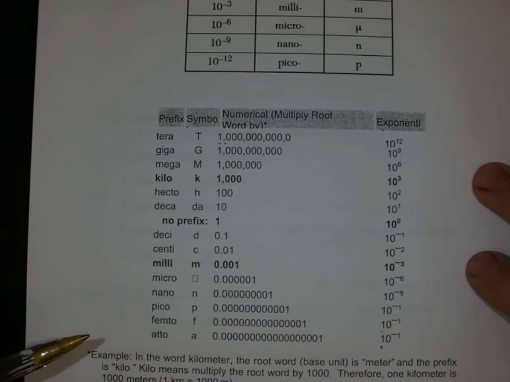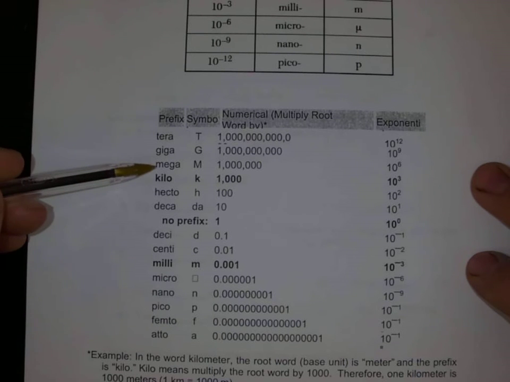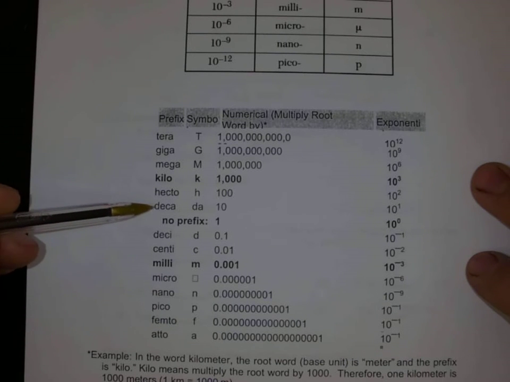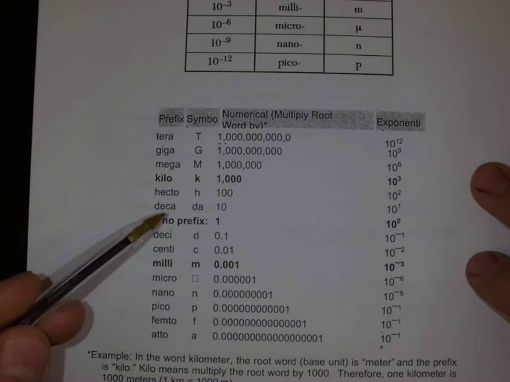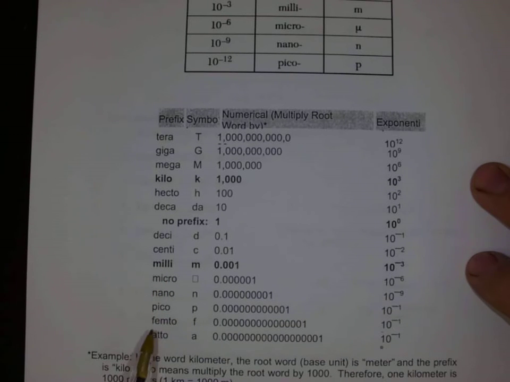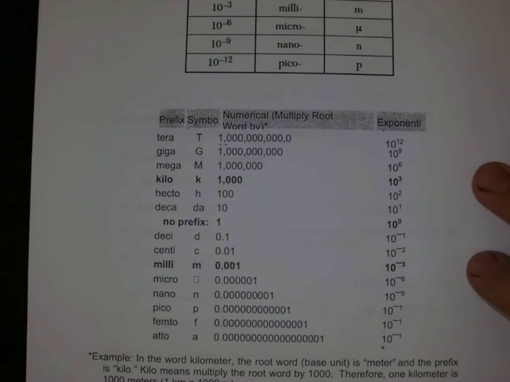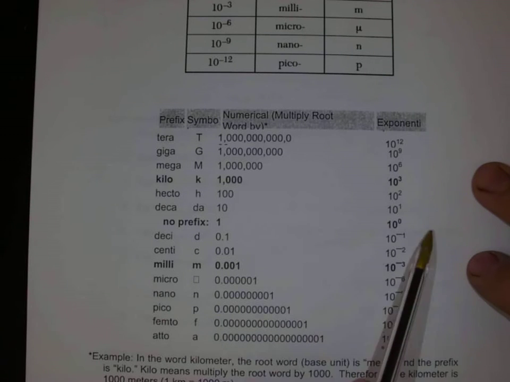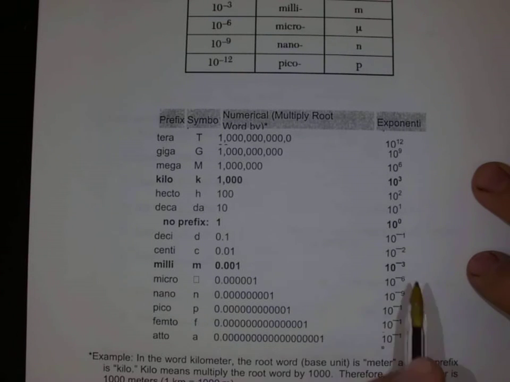So here's a list of our prefixes, and then we've got more prefixes down here. Okay, so we can go tera, giga, mega, kilo, hecto, deca, no prefix at all, deci, centi, milli, micro, nano, pico, femto, atto. So we can get really small and we can get really big, okay? And you'll notice that our exponents here, we have essentially our scientific notation on here, okay?